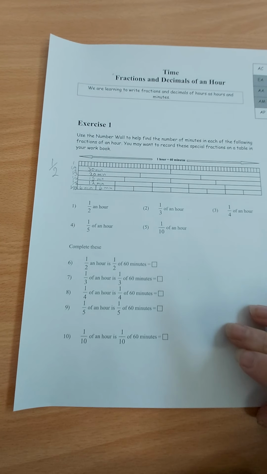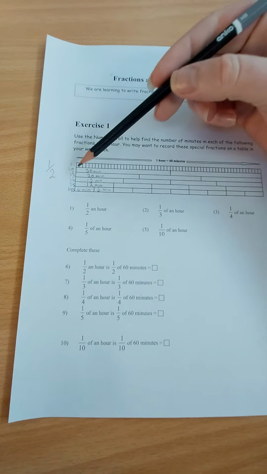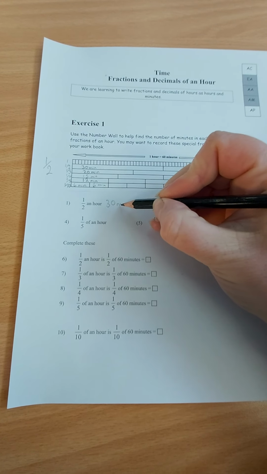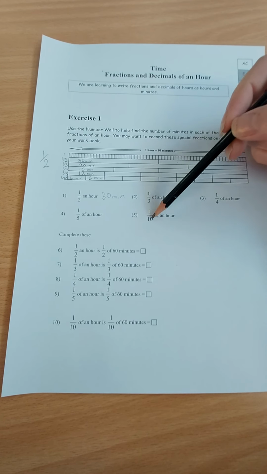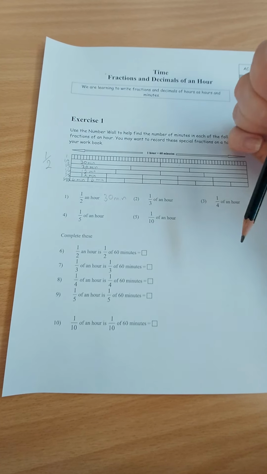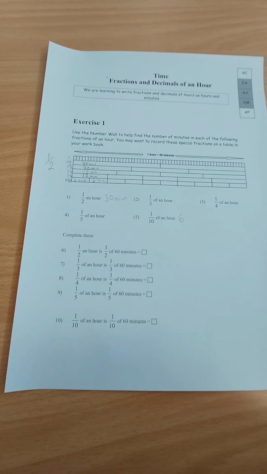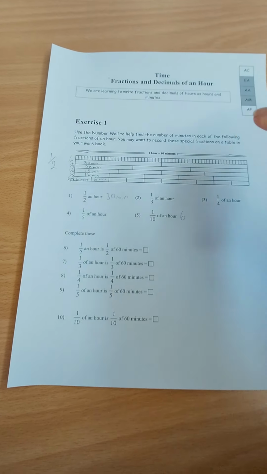So the first question says, how many minutes are there in half an hour? So we already figured out that in half an hour, there's 30 minutes. All right, so skipping to the last question, 1/10 of an hour. How many minutes did we decide there were? There was 6. So you just need to fill in the rest of those, which we've done when we talked about our fraction wall here.